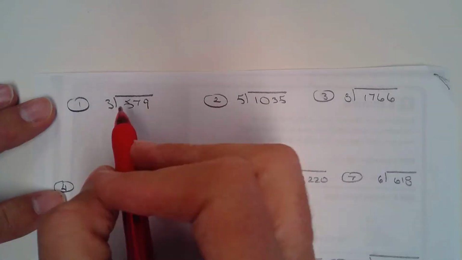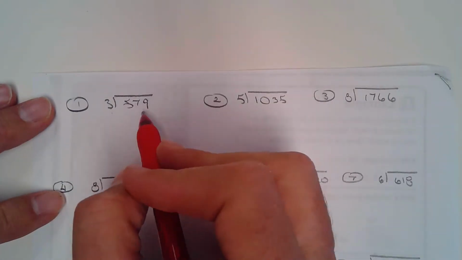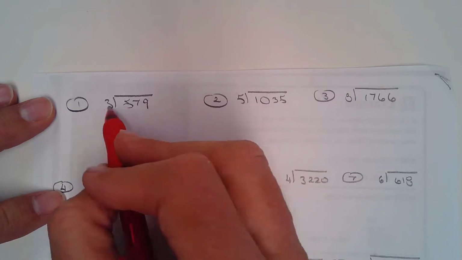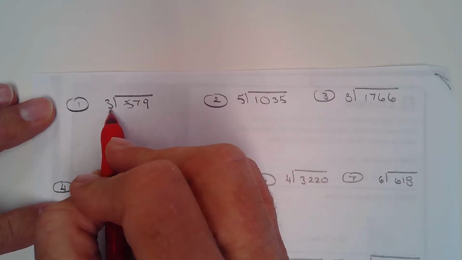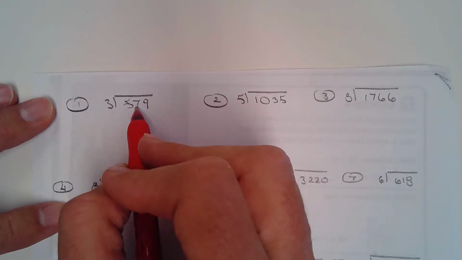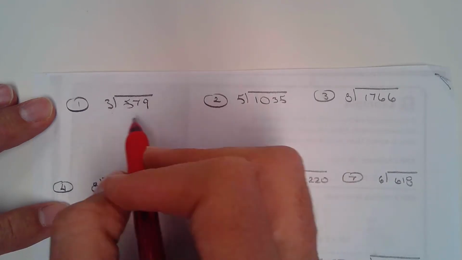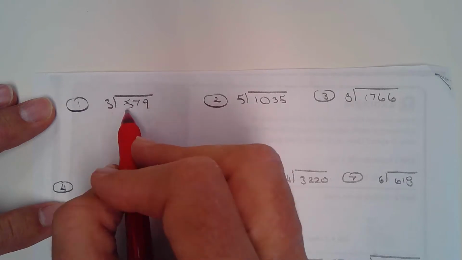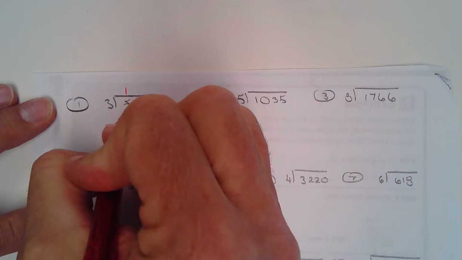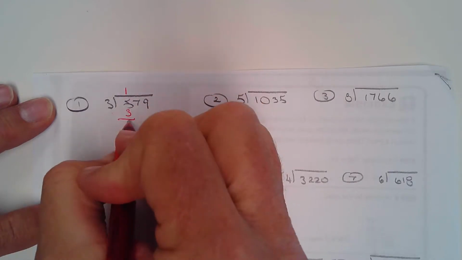Number one, probably the easiest one, but I actually had a couple of you come up and ask me some questions after we went over this in class. So anyways, 3 goes into 579, how many times? Well, let's just do one piece at a time. 3 goes into 5, how many times? Well, it goes in once, with what left over? 3 from 5 is 2.